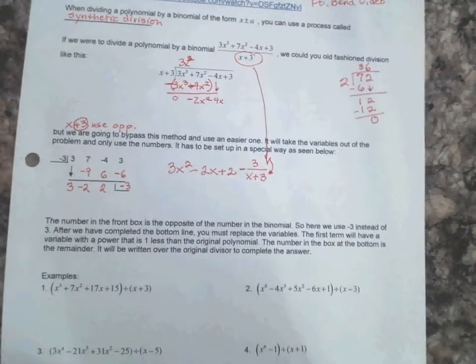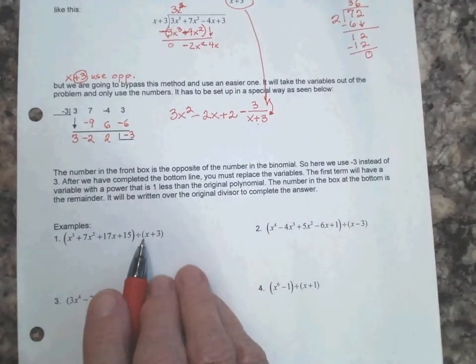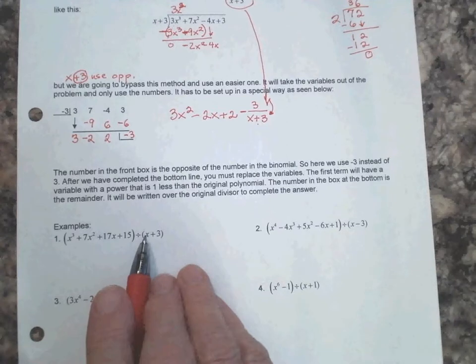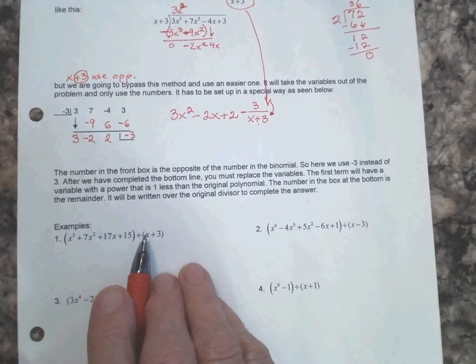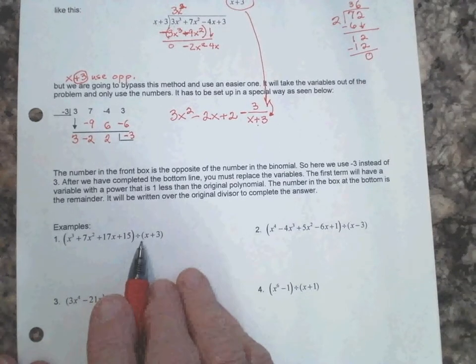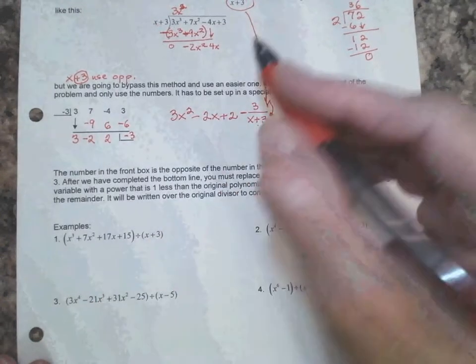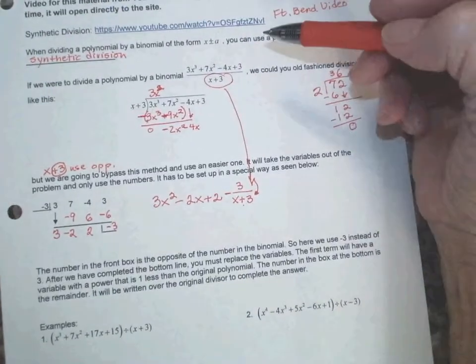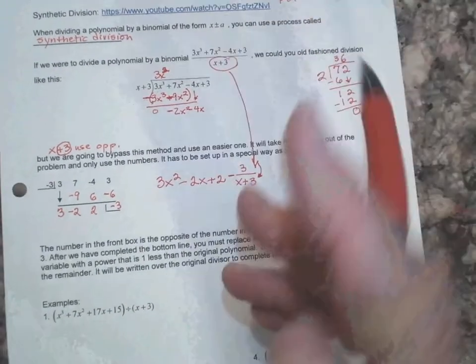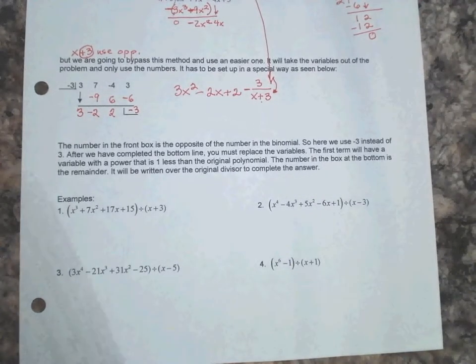Alright, let's try another one. Okay, so it has just an x to the first power, an x with just a 1 in front of it. You wouldn't want to do this synthetic division if there was a number in front of the x that you're dividing by, so you just wouldn't do that. If you watch the video that I have posted up here, Mr. Whittington explains at the very beginning how you can make sure that you know how you should be dividing.